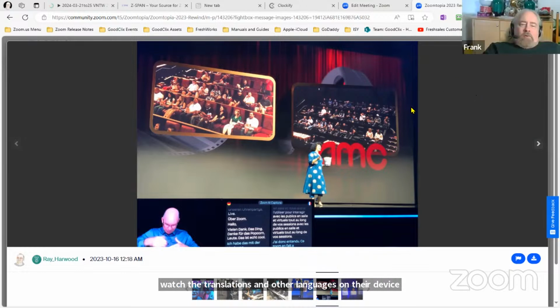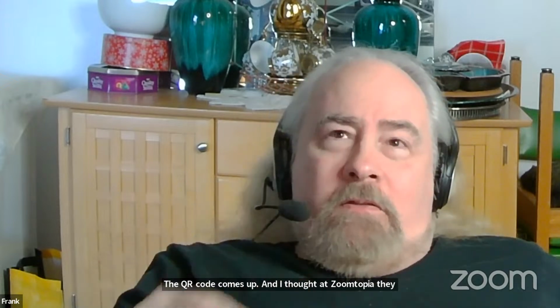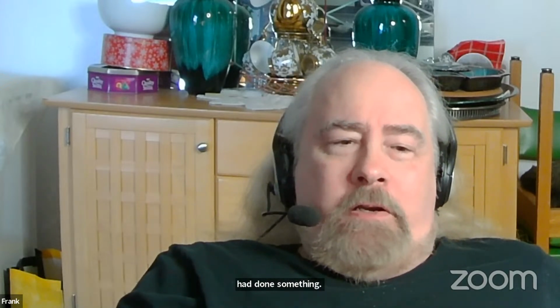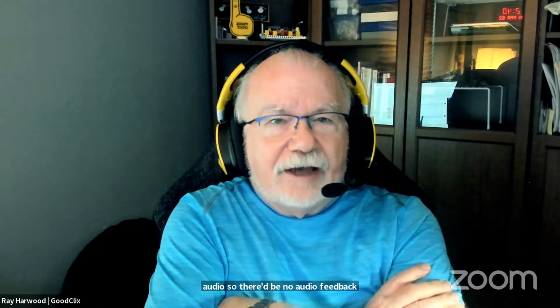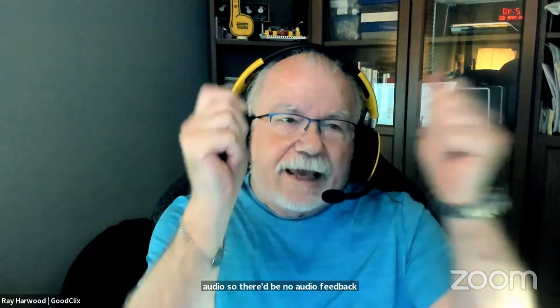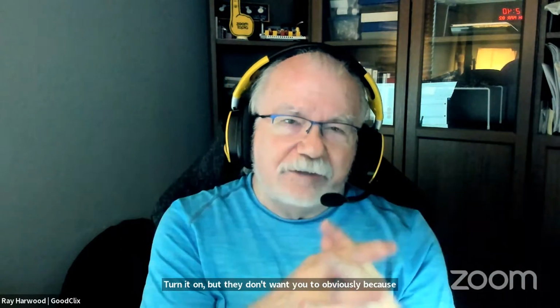which allows people in the audience to watch the translations in other languages on their device. Can you talk a little more about that companion mode? Like the QR code comes up, and I thought at Zoomtopia they had done something so that there was no ability for people to hear the audio, so there'd be no audio feedback. That's the option that you get with companion mode. When you scan that, your Zoom app comes up and the audio and camera mode are turned off. You can turn it on, but they don't want you to, obviously, because it'll give you the feedback.